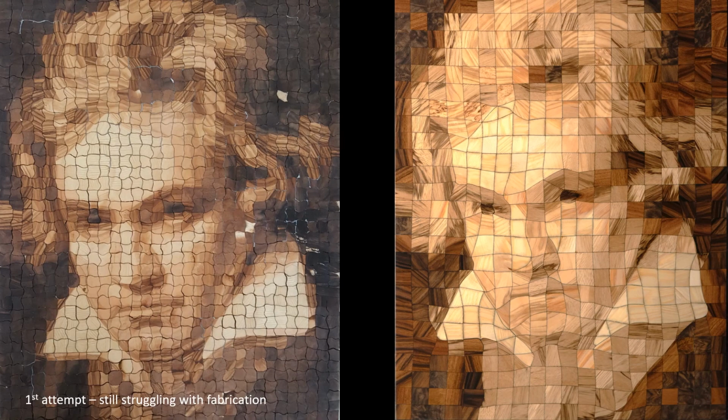We already saw these two pieces. The left is an early attempt to get the fabrication process running. You can see that some of the veneer came off during assembly and finish. The right example uses coarser quad-like patches and is one out of a total of 7 images done in a series from a much larger material stock.